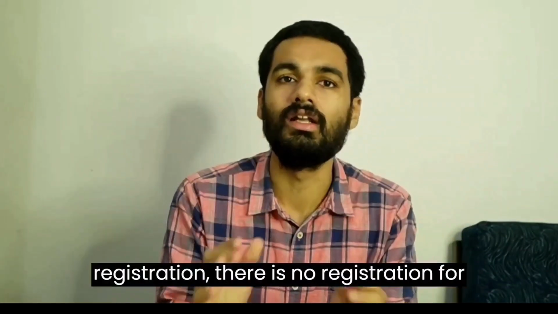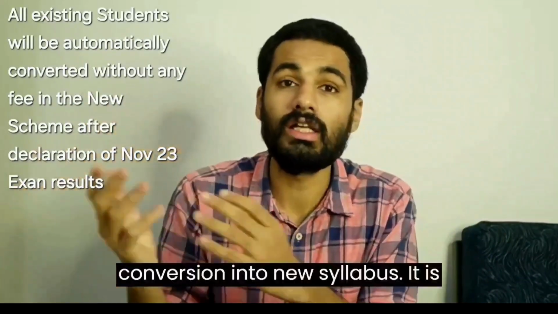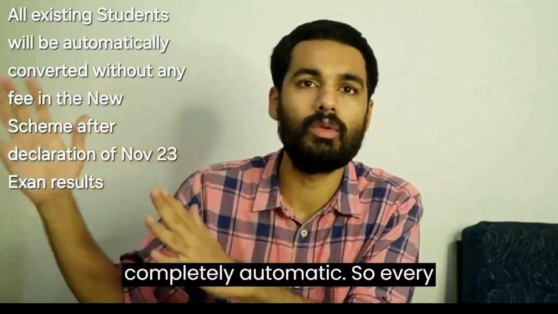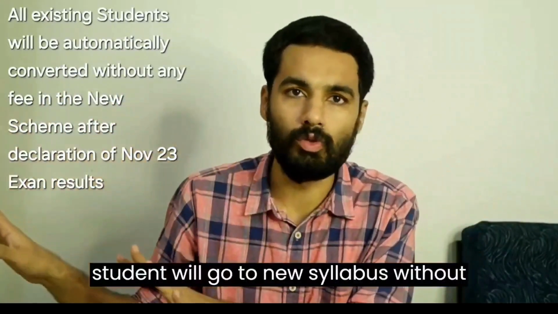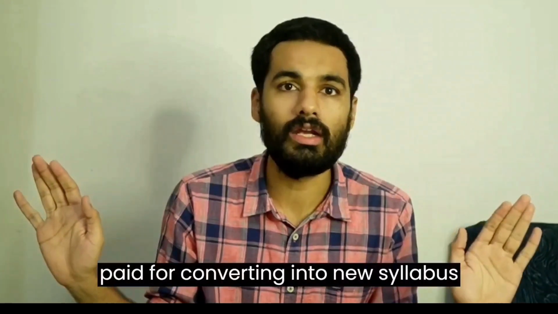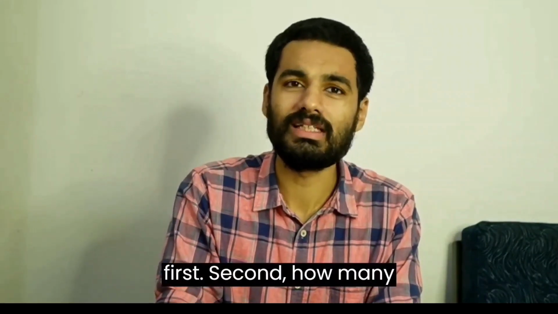First, talking about the registration, there is no registration for the conversion into the new syllabus. It is completely automatic. So every student will go to the new syllabus without any registration. There are no fees to be paid for converting into the new syllabus.